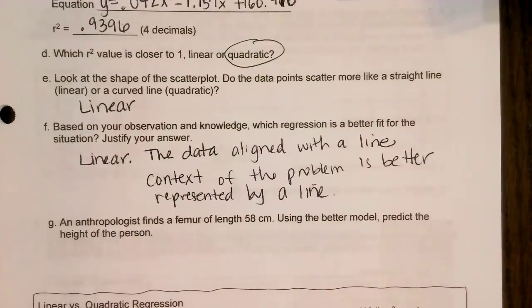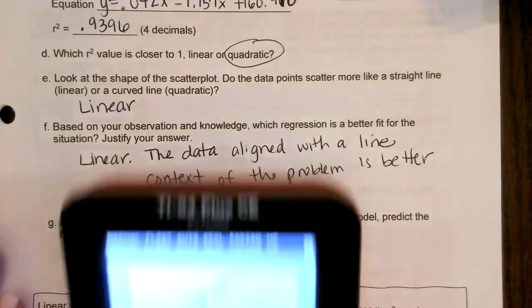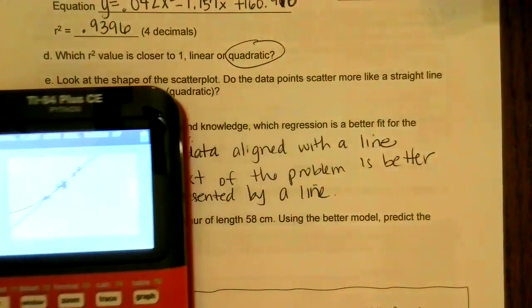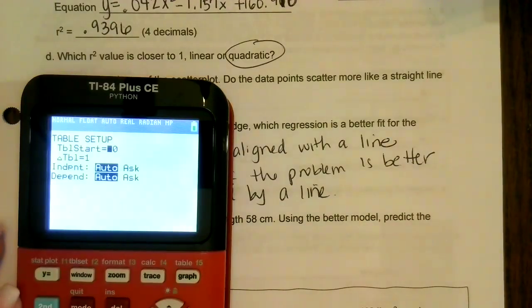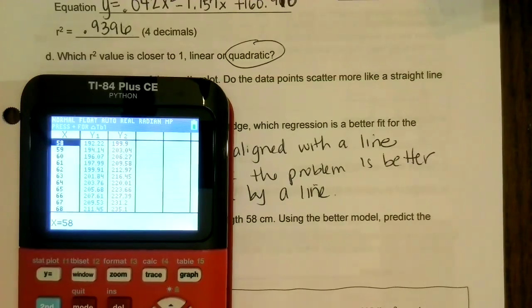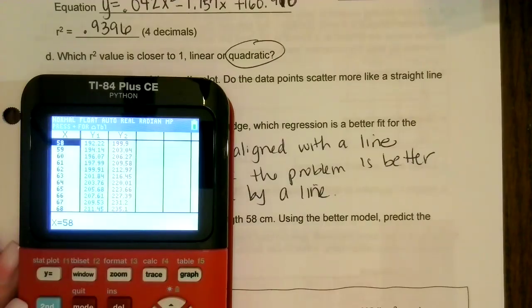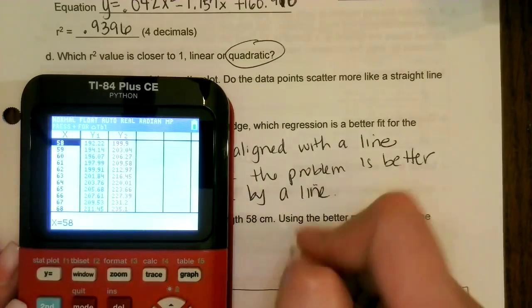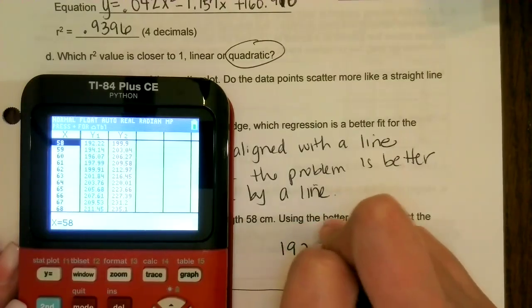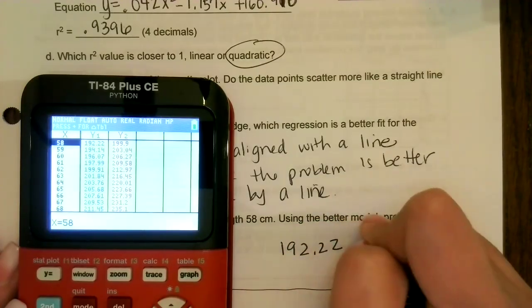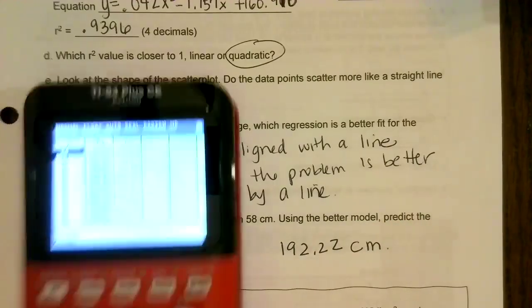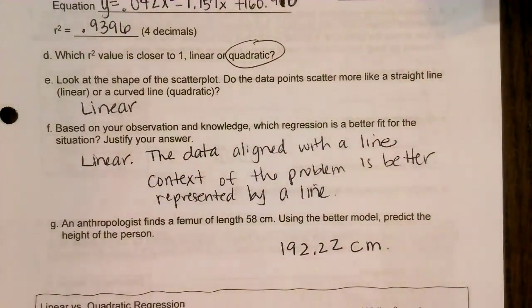All right, so it says an anthropologist finds a femur of a length of 58 centimeters. Using the better model, predict the height of the person. All right, so we said that the line was the better one, so that's our Y1. So when I hit second table and I go to 58, I'm going to want to look at the Y1. As you can tell, they are not far apart, but there is a difference between them. And we said the linear was a better model, so that's the one that we would want to keep. So 192.22, and this is measured in centimeters, so we'll go ahead and put our correct unit.